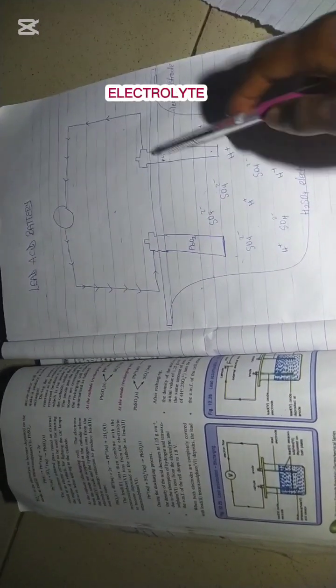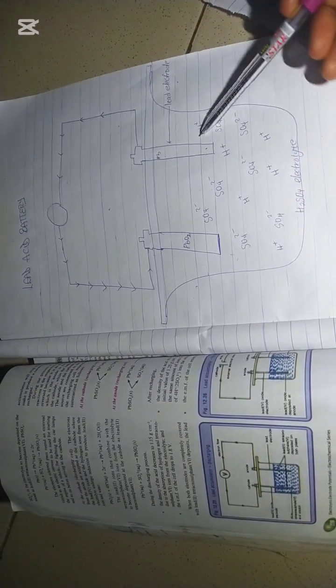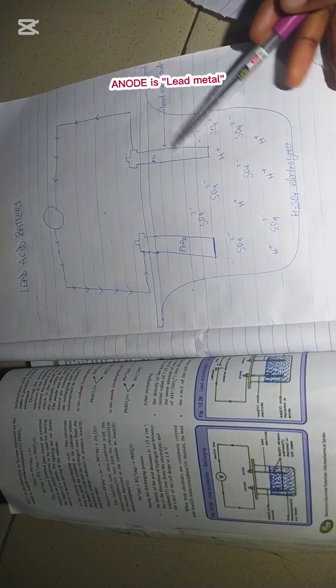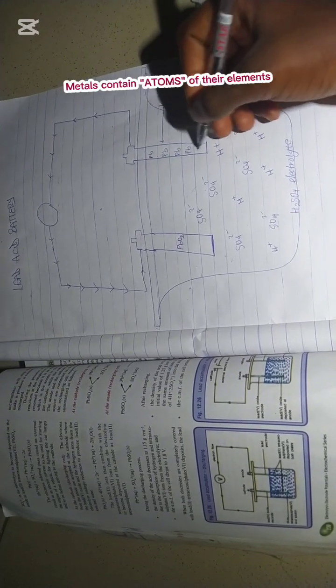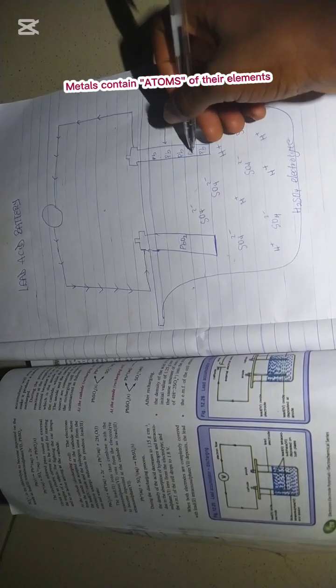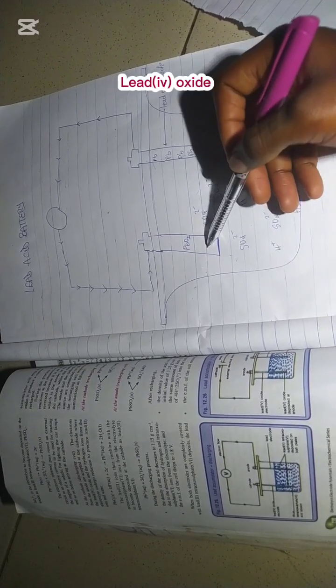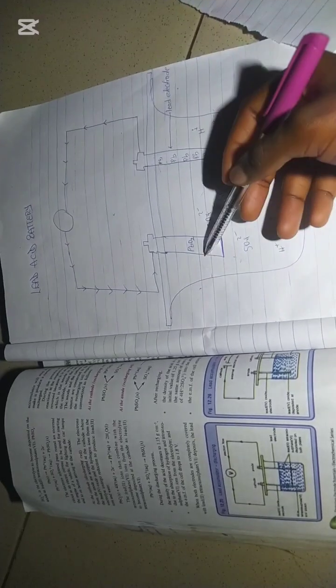electrolytes, and then we have the circuits that will carry the electrons through it. So we all know that the anode is a lead metal, and lead metal is composed of lead atoms, right? So there are plenty of lead atoms here. This is lead, Pb. Many of those atoms come together and form this metal here. The cathode is from lead 4 oxide. So this is lead 4 oxide. They just come together to form this side.